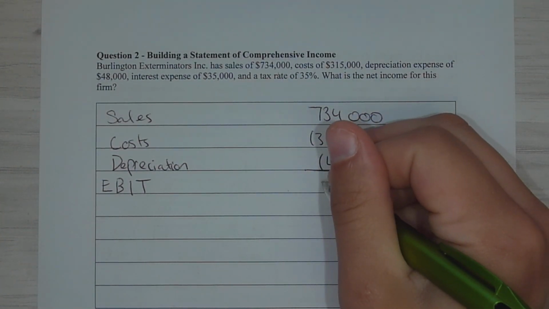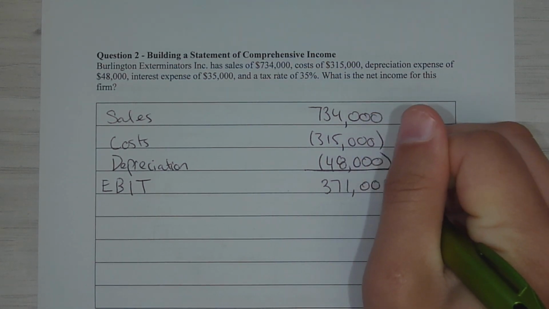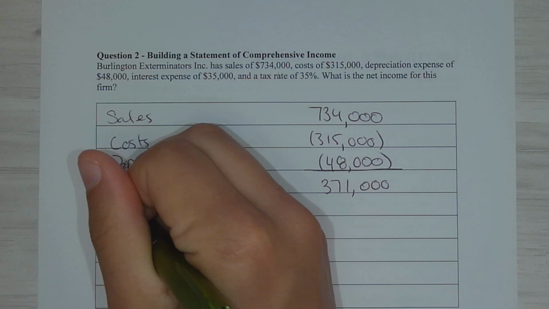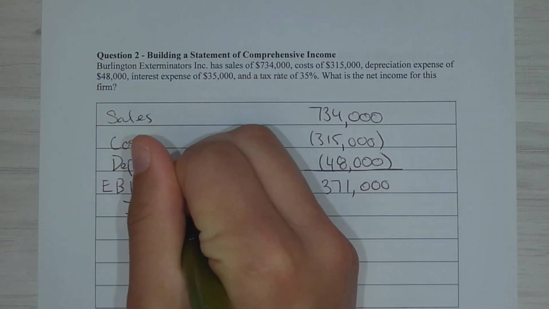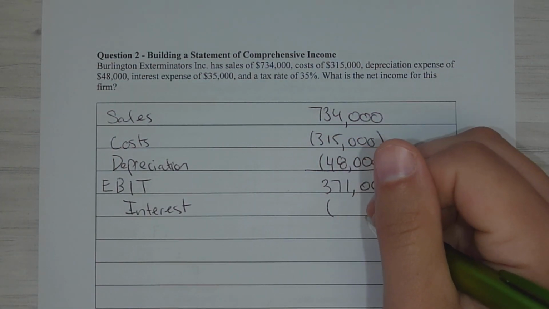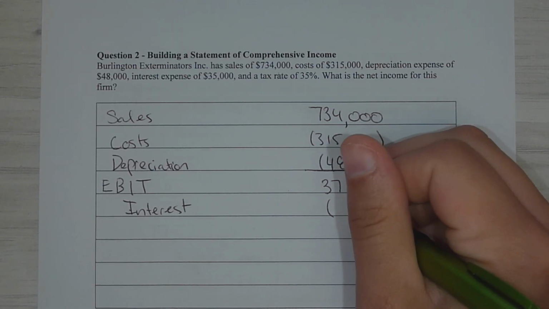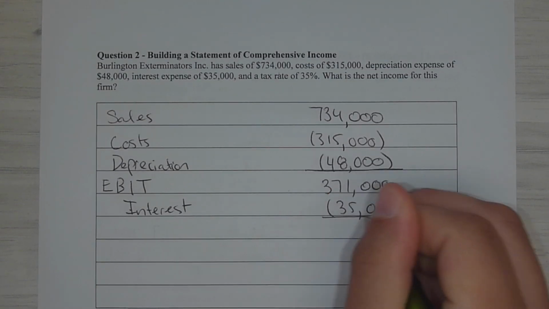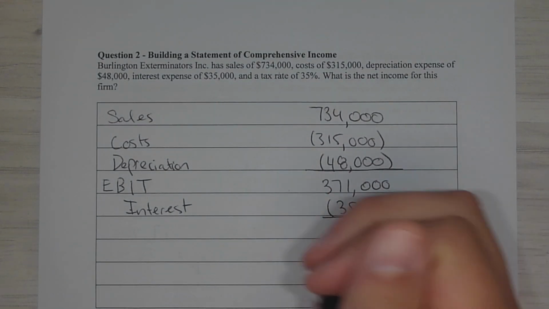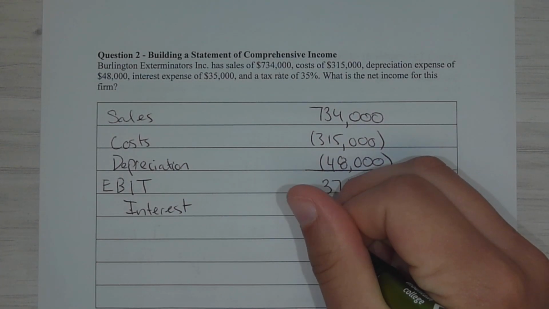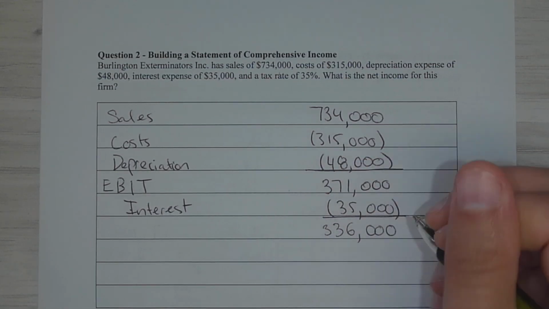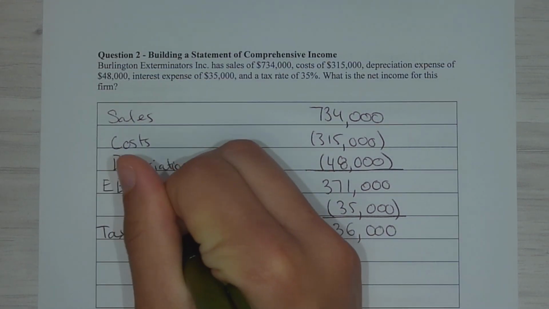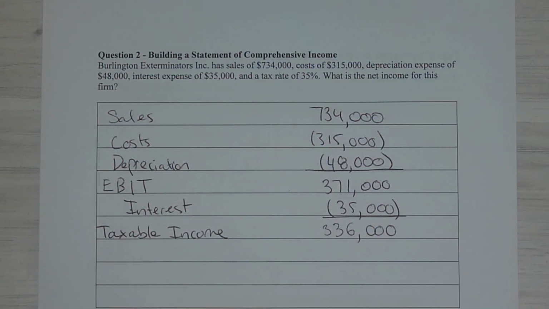This gives us a total of $371,000. And now we can remove our interest. Interest is $35,000, which is a total of $336,000, which brings us to our taxable income.